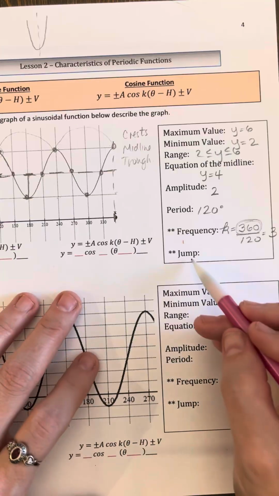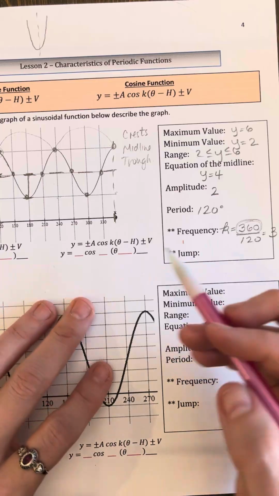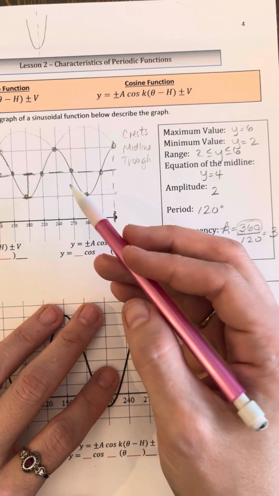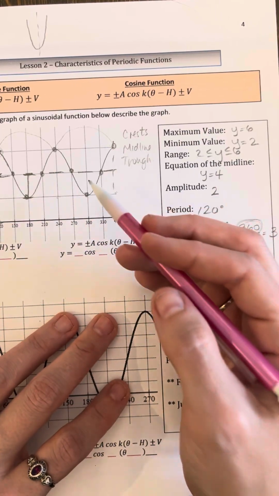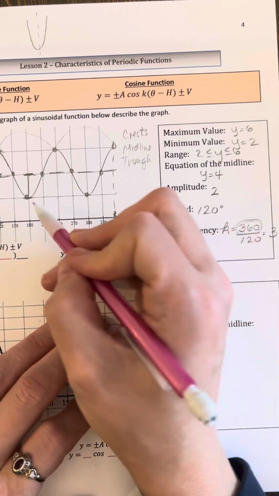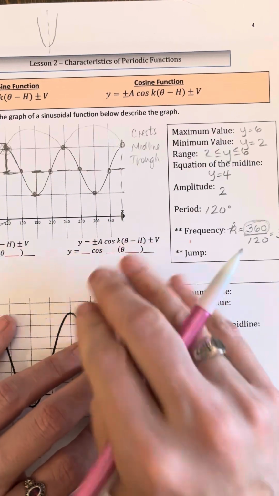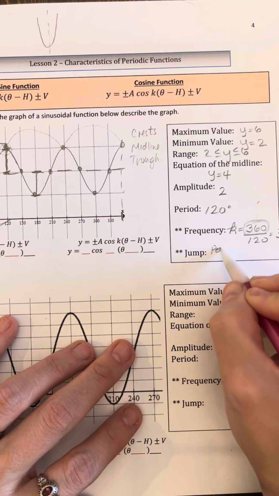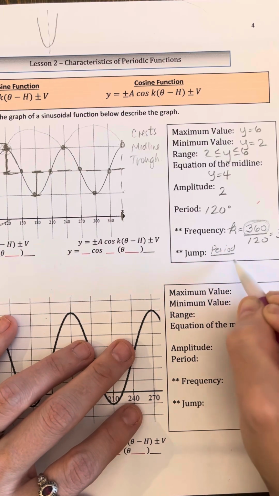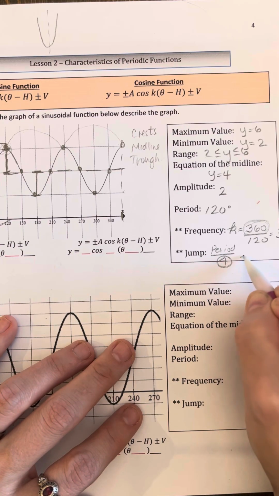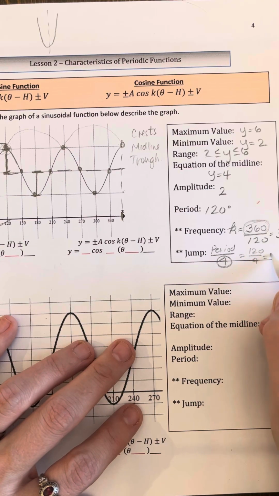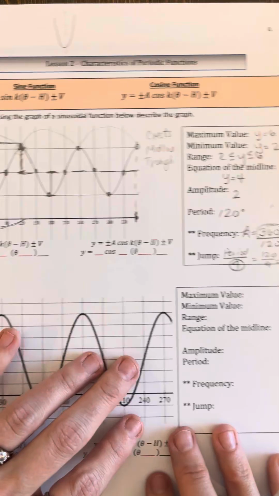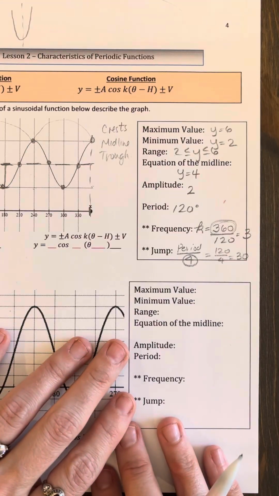And so if you're calculating your jump, your jump is helpful if you have to make the graph yourself instead of reading from the graph. Like if I was asked to make the graph, the jump would be helpful because I'd know how far to move over before I make my major point. So the jump is found by taking your period and dividing it by 4, and it's always 4. Okay, you take your period, divide it by 4, that tells you your jump. In this case, 120 divided by 4 is 30. So what that means is that every 30 degrees I have a major point.